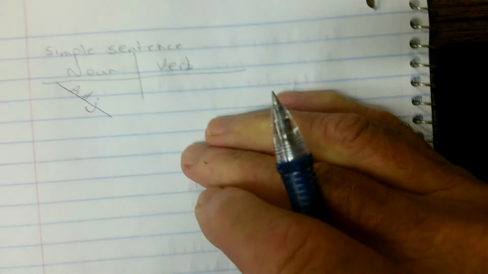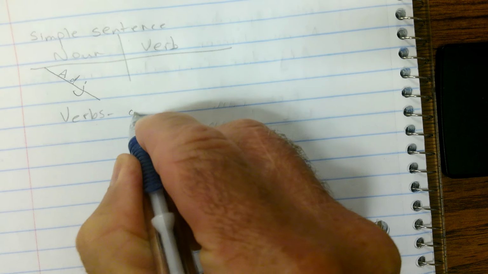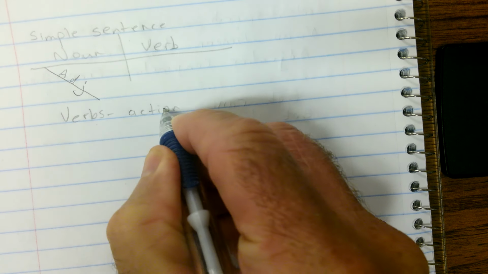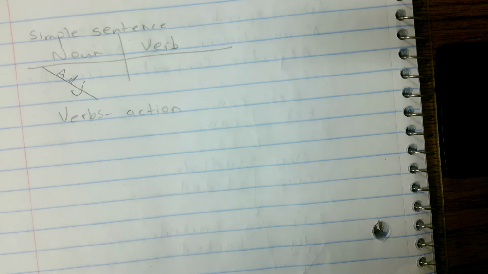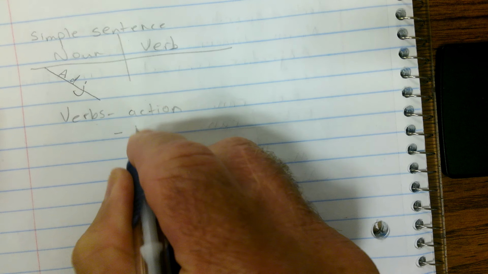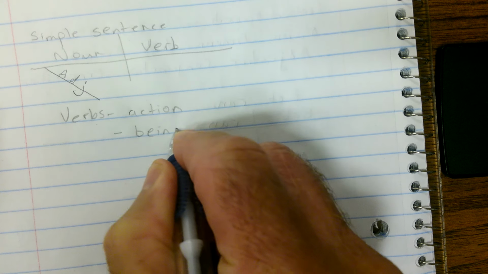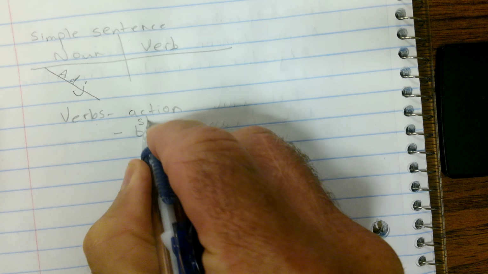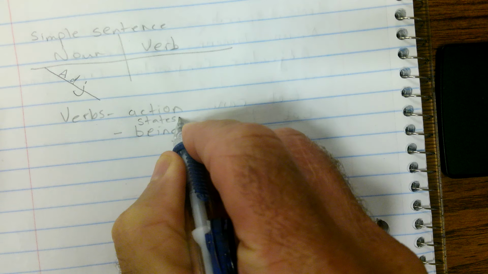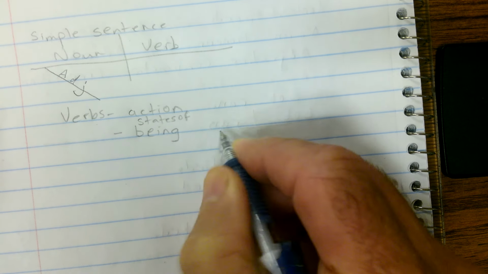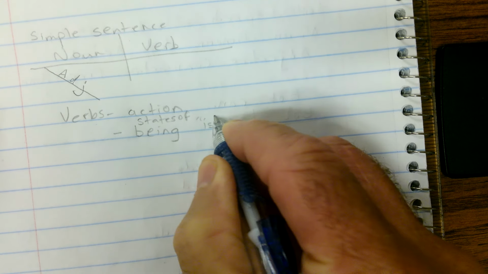Now, as you know, there's two types of verbs. And we'll do a quickie review here. There are action verbs. These are verbs that create action. And then there are verbs of being, sometimes known as states of being. These are the is verbs. Any variation of is.